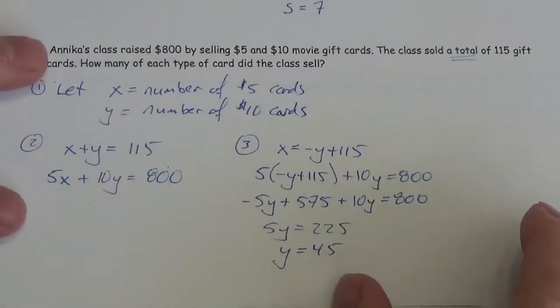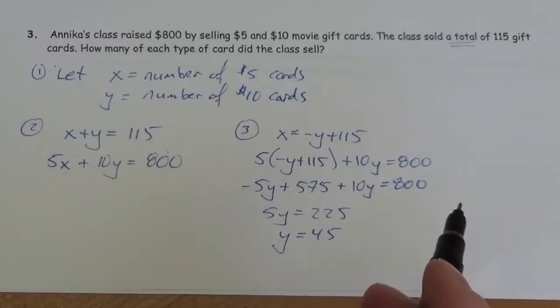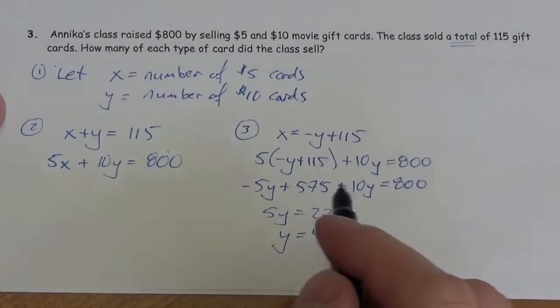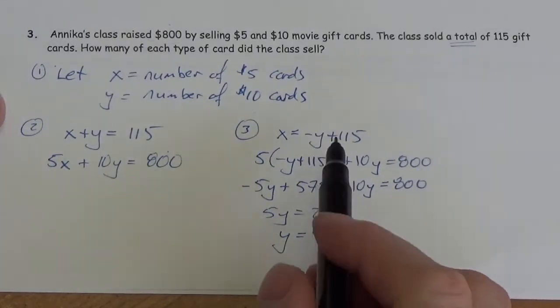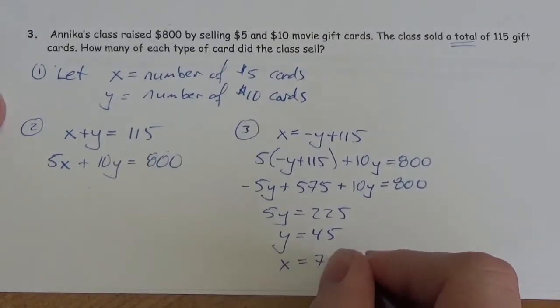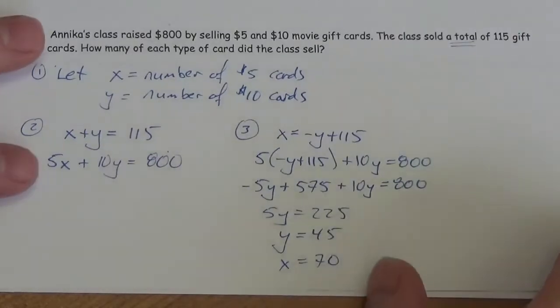Good. Now, if y is equal to 45, I can go back up to here, and I can easily plug this into the expression for x to figure out what that x is. And that's going to be x is equal to 70. It's just going to be negative 45 plus 115.